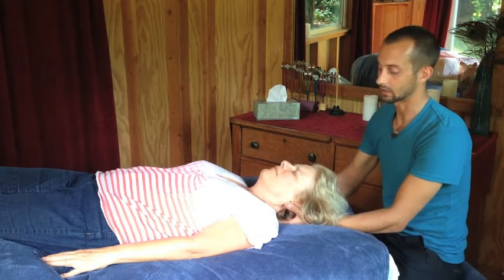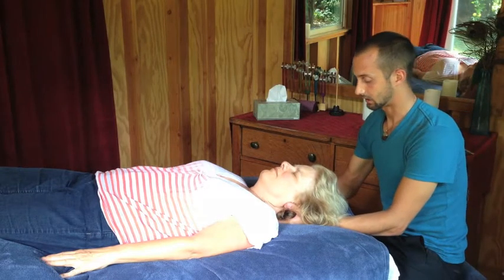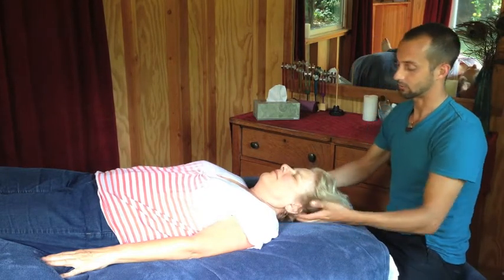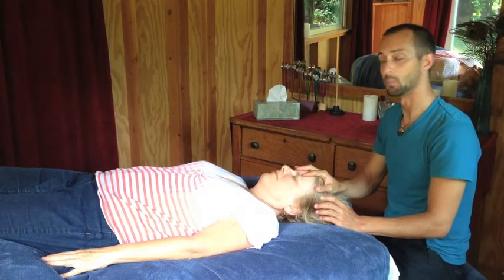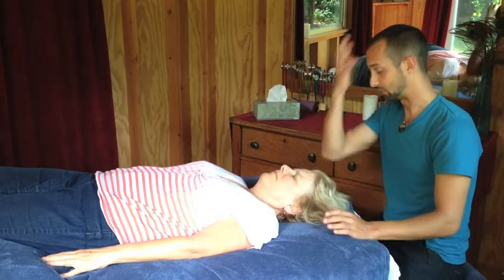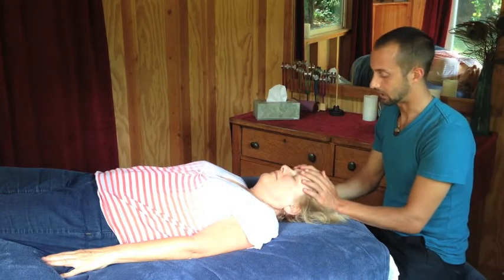It also directly connects to the sphenoid. And kind of opposite of it, we have the frontal bone. Frontal bone likes to be lifted. This is an emotional center. A lot of people may have emotional strife go right there on themselves. So we can also help that out.